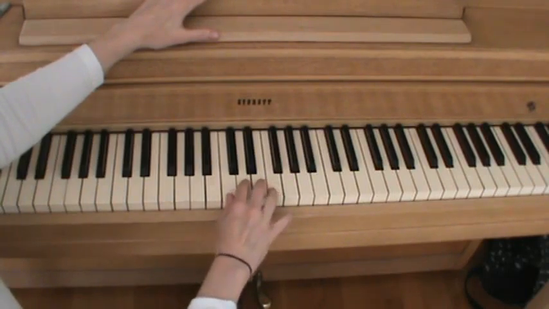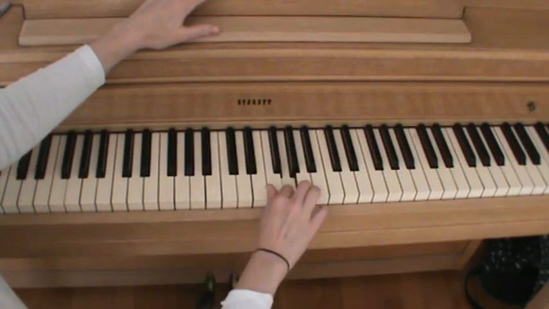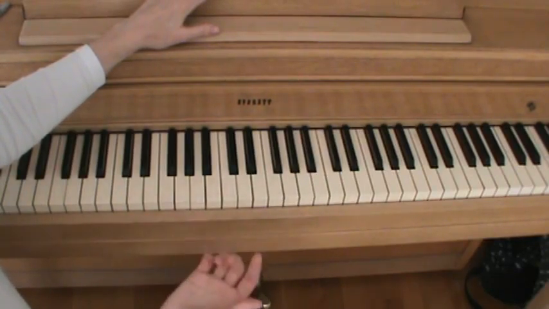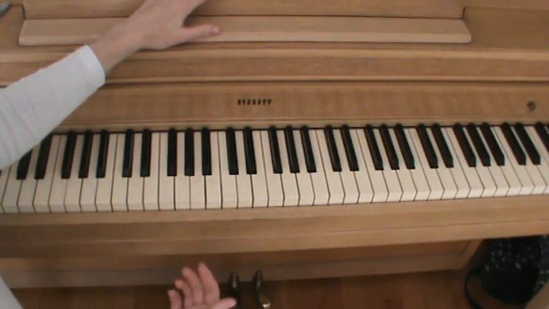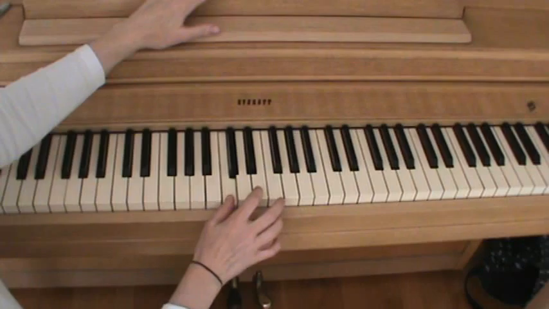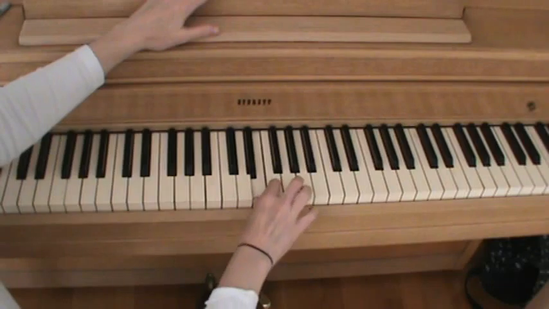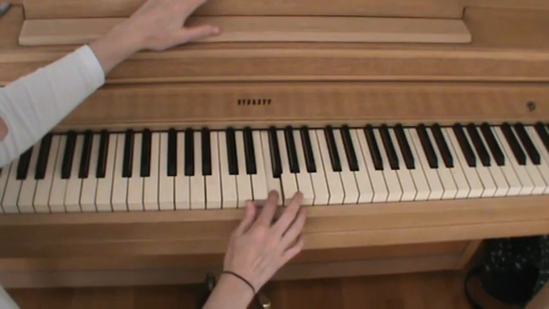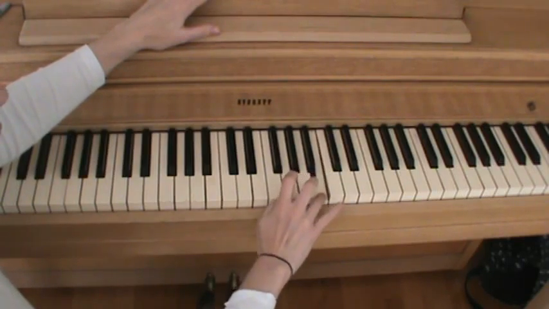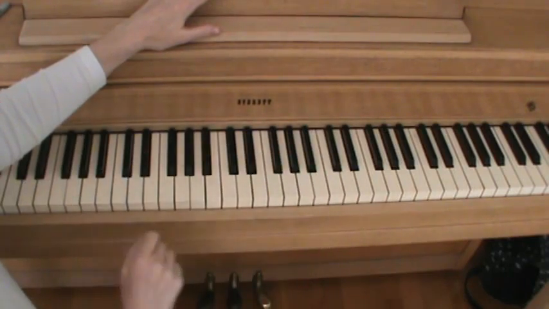Starting from here, here's my C major scale again, just ascending. To get from here to here, the order of half steps and whole steps is whole, whole, half, whole, whole, whole, half. So, in other words, it looks like this. Whole step, half step. See that? Whole, whole, whole, and then a half step. I'll do that one slower.